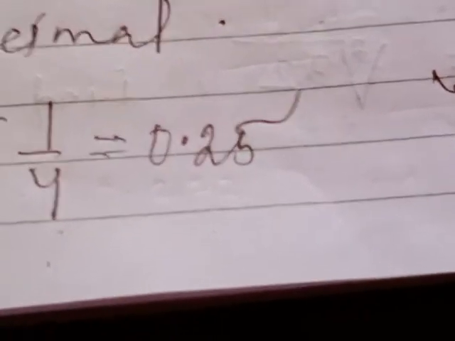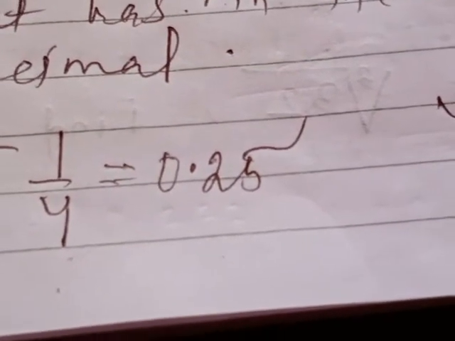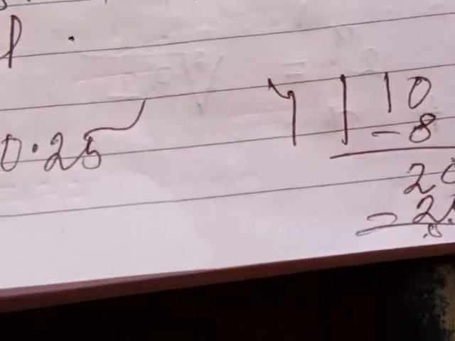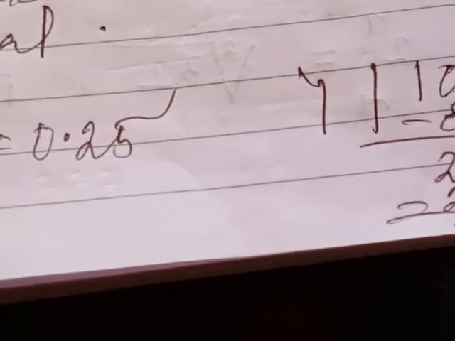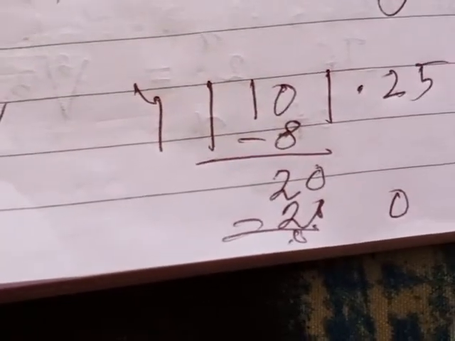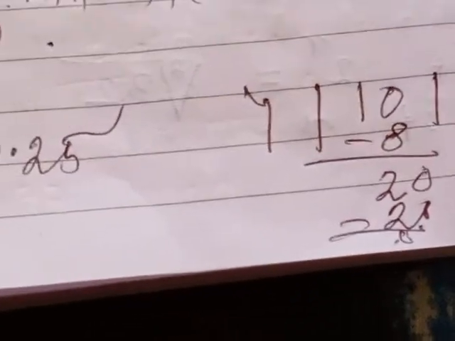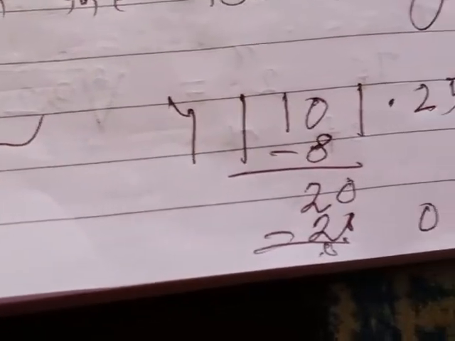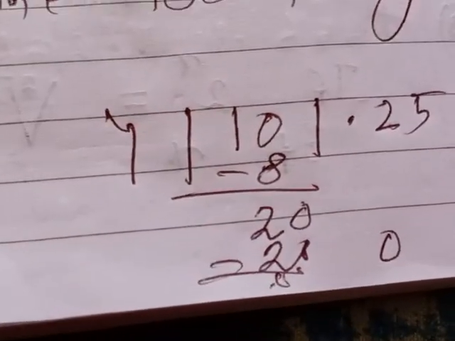Understand? By looking at the number you can say it, then you can divide and find out the decimal expression. A fraction can be converted into a decimal expression by the process of division, and you can check it. Understand? Another thing, while you are dividing a terminating decimal number, the remainder is always 0.